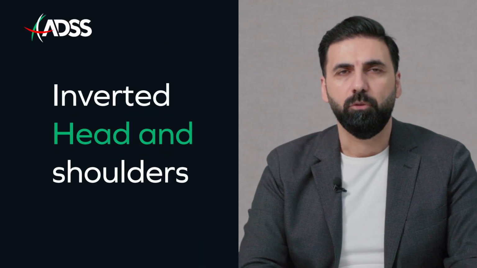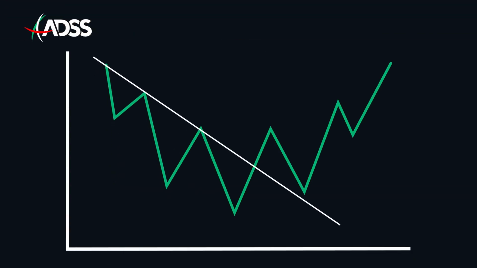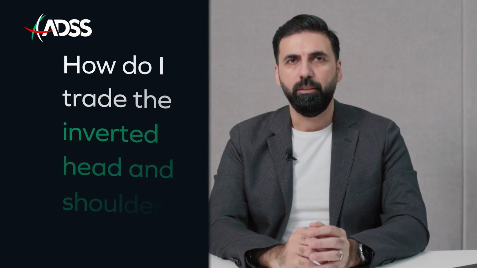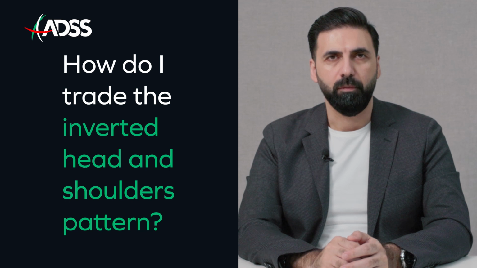The inverted head and shoulders. This pattern is regarded as a bullish model and shows a potential price increase if its conditions are met. This pattern is characterized by the formation of inverted shoulders and a head in the price. An essential aspect following this formation is the possibility of drawing a neckline connecting the rebound after the right shoulder and the rebound after the head. How do I trade using the inverted head and shoulders pattern?